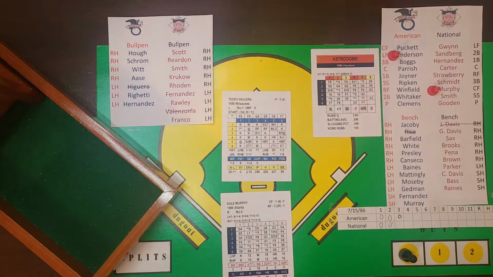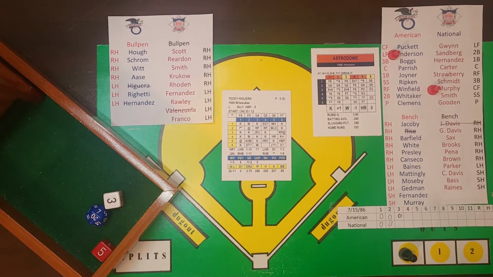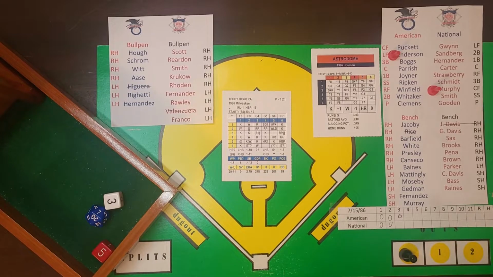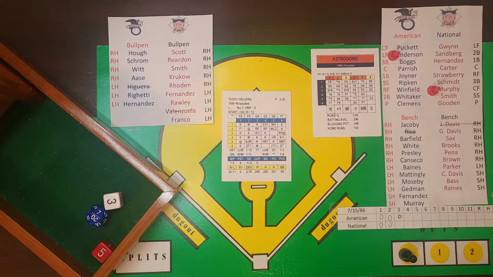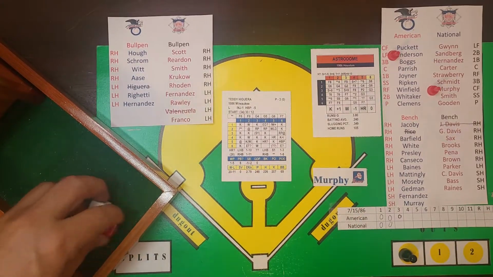So here's Murphy. 1-6, that's a strikeout chance. 18's too much. Go to the Murph. 5-3 against a left-hander. That's a single past 3rd. So Murphy taking advantage of that left-right split. Found his liking against the left-hander. And Murphy, first hit of the game for either team, belongs to Dale Murphy. And he is on first base.